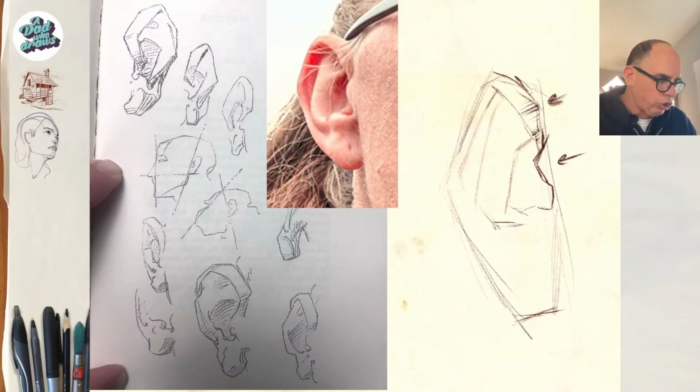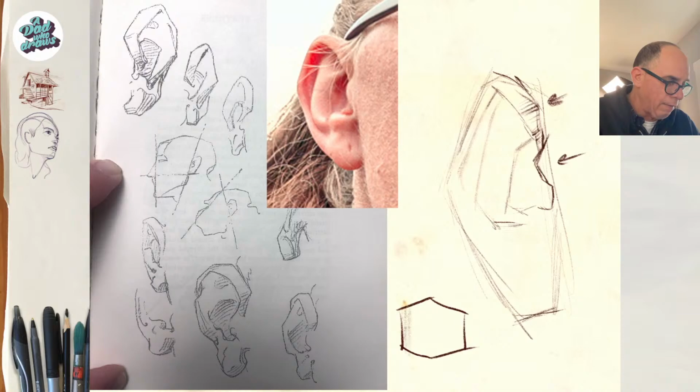So shape would be like if you were to draw a square, here's the shape. There's the shape, and then I add value to create form. And that's really what we're doing. Get the shape.